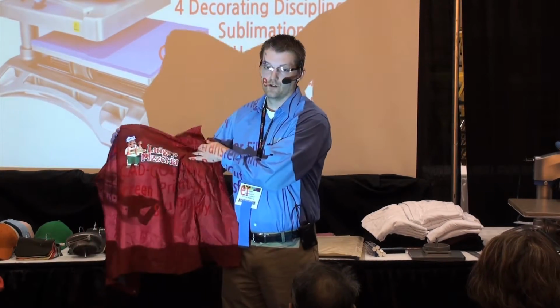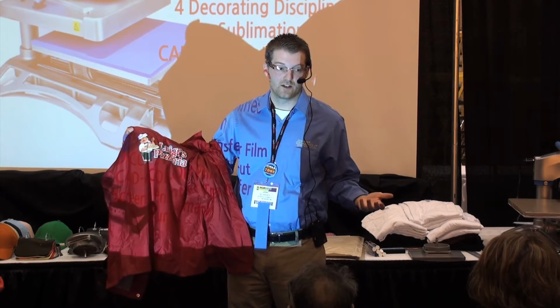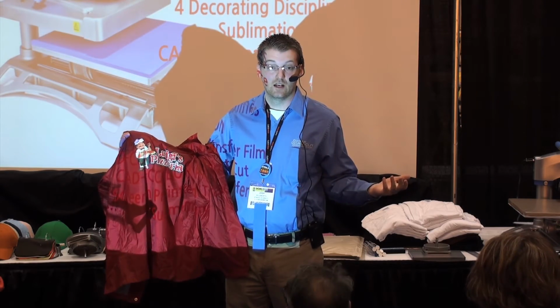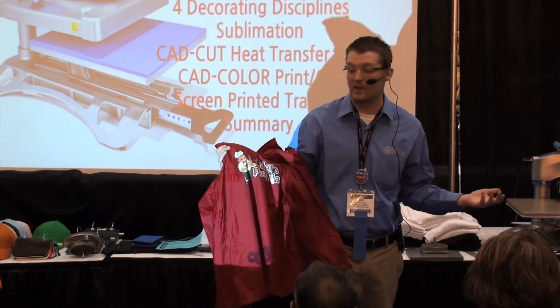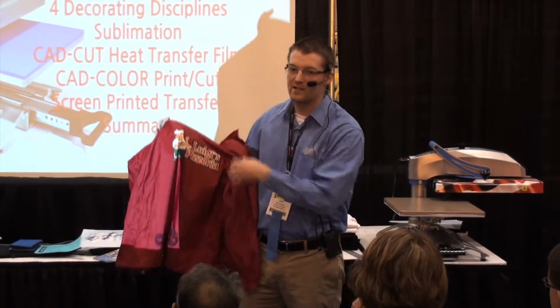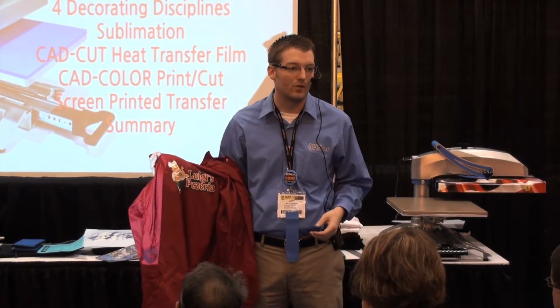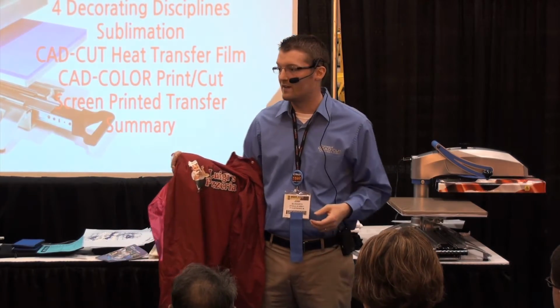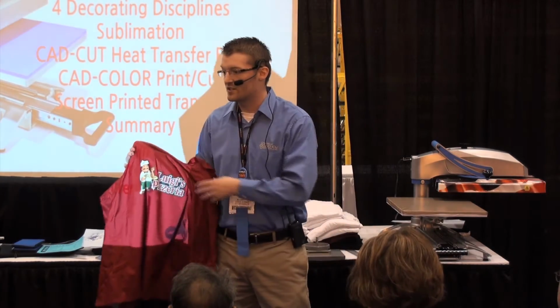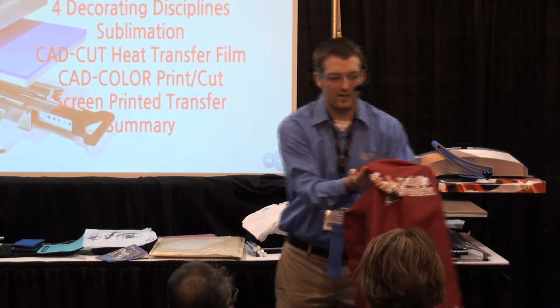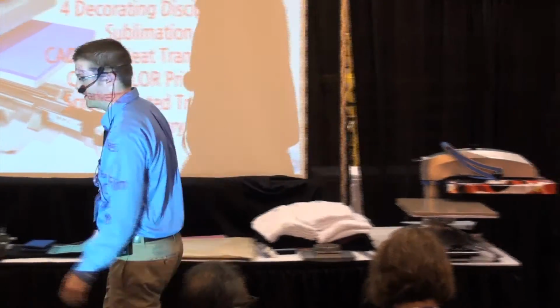An 8-color logo, 8-color design. Who would screen print this? It'd be pretty tough. I mean, there's a lot of setup, especially if we're talking about Luigi's Pizzeria, where they probably have 15 employees. You wouldn't want to be screen printing 15 8-color jackets. So I'll pass that around so you can see what it looks and feels like on there.